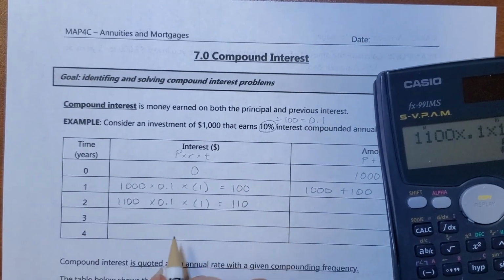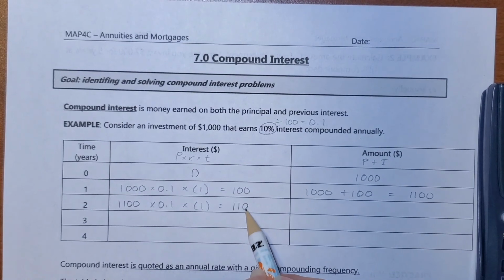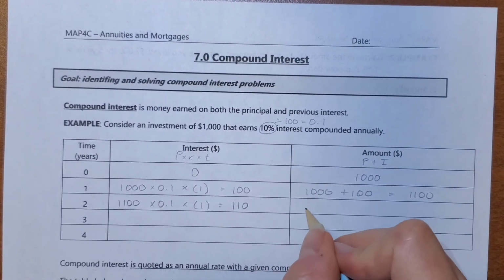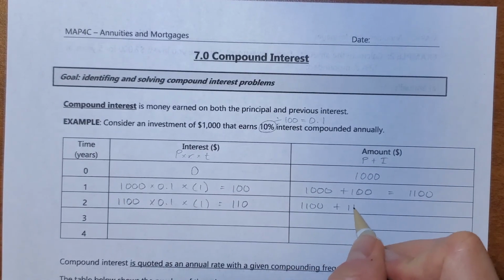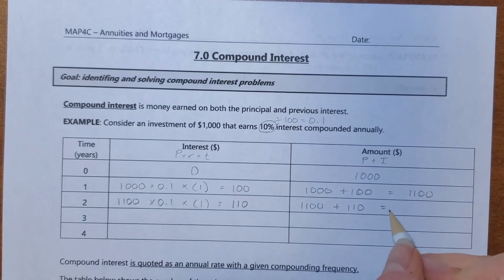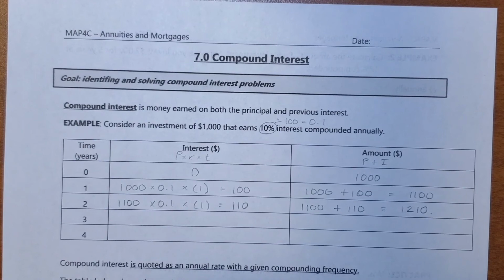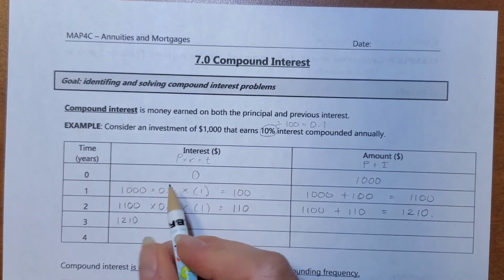So now we earned in year 2 $110 of interest. So we started off in our investment year with $1,100 plus $110 of interest to have at the end of 2 years $1,210.